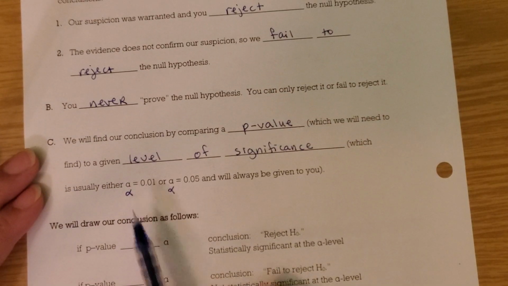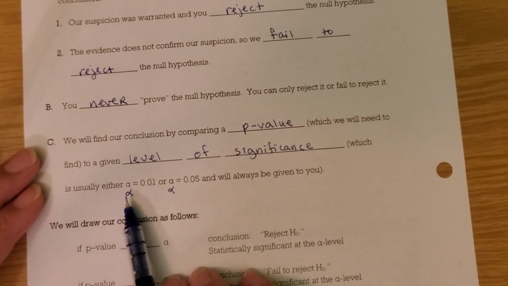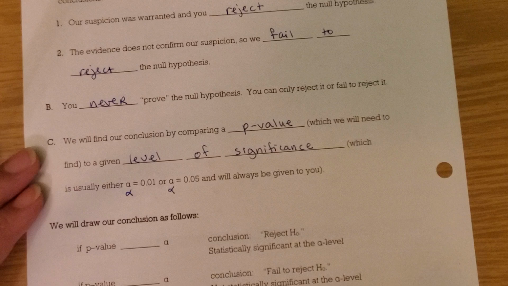And that's what alpha does. So alpha says, look, if the null hypothesis is true and there's only like a 1% chance that I would get the sample I got, that's weird. That's using the 0.01 level. You're saying if there's less than a 1% chance of my sample happening, then we're going to say that's significant.